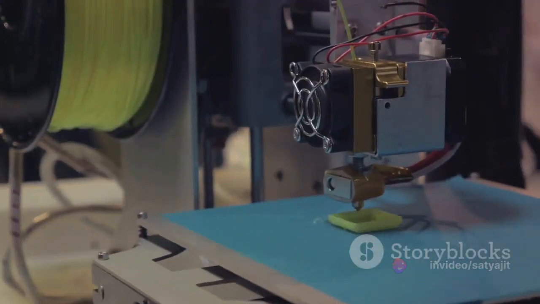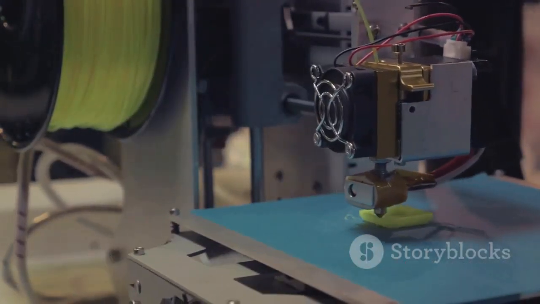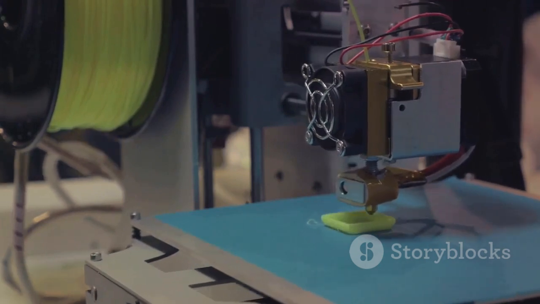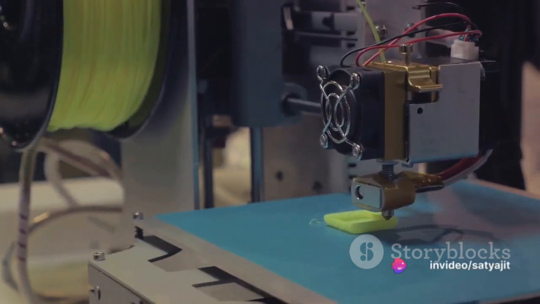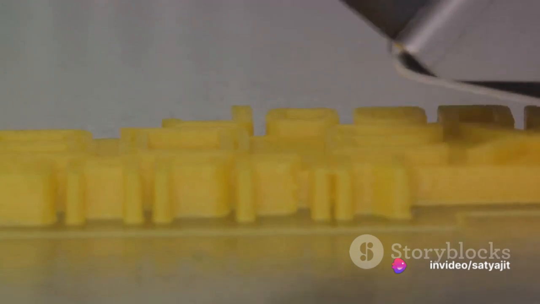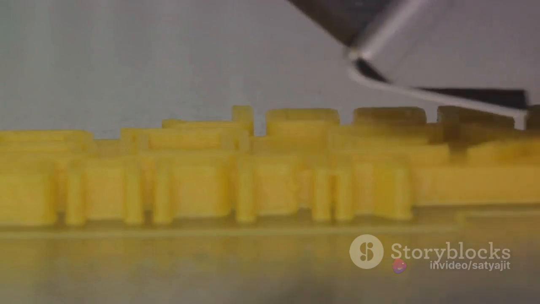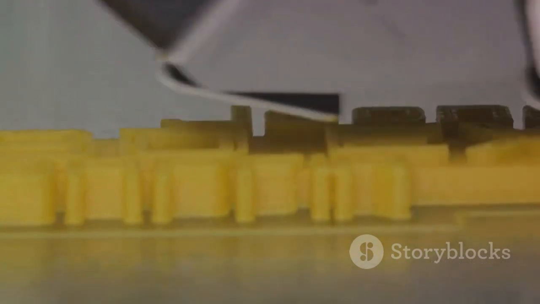Picture this, a cake being frosted. The nozzle of the 3D printer is akin to the piping bag frosting the cake, but instead of cream, it extrudes construction material. The printer moves meticulously, following the precise instructions from the digital blueprint, adding layers of material, one on top of the other.